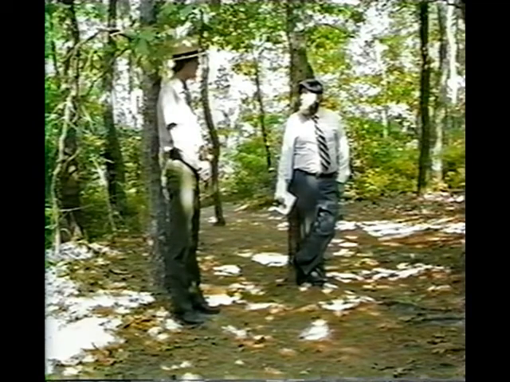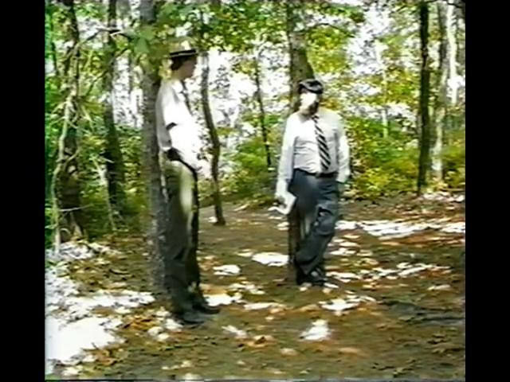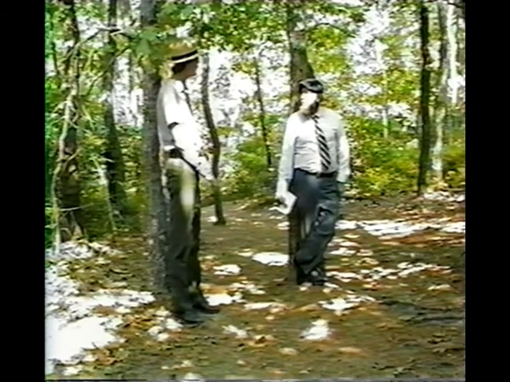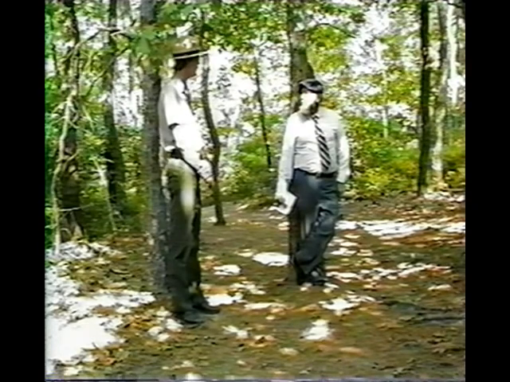We're going to go through a little draw right now, and the draw is moister down there. Water runs downhill. It forms a little moist area, and we'll see a change in vegetation as we go down through this area.